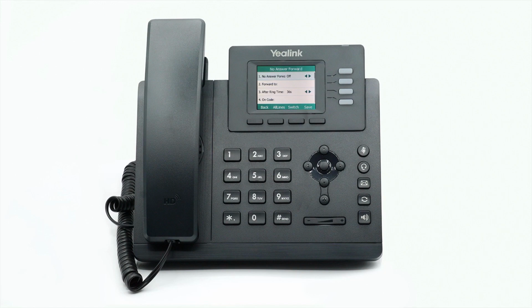No Answer Forward will forward calls you missed while idle or on a call to the number you entered after the specified ring time. By default, this is set to your extension, so it forwards the caller to your voicemail.